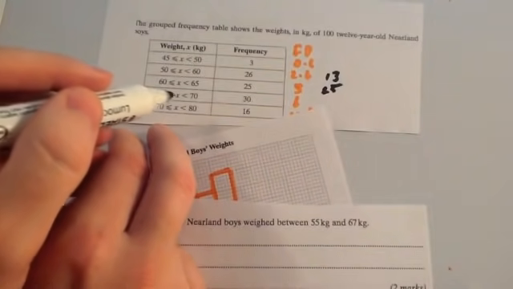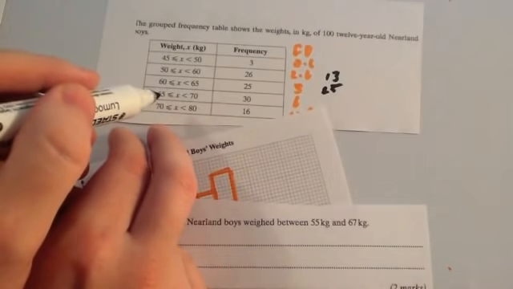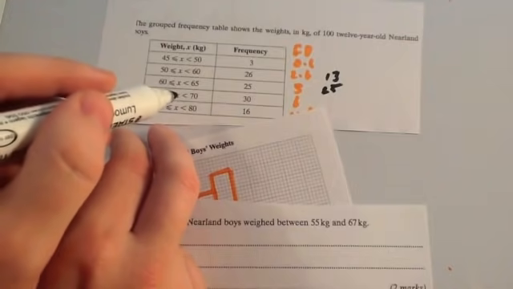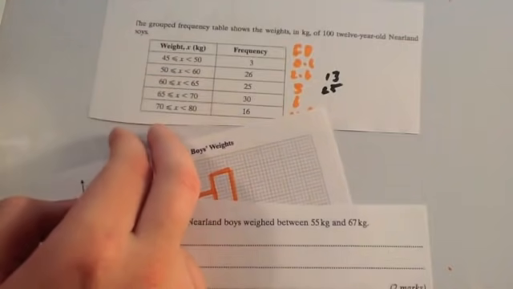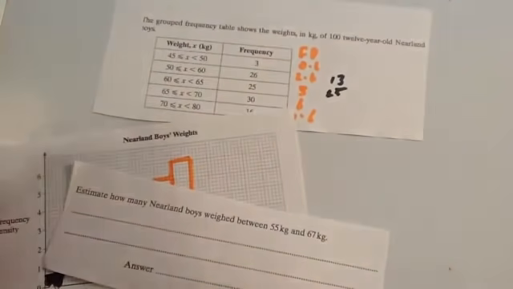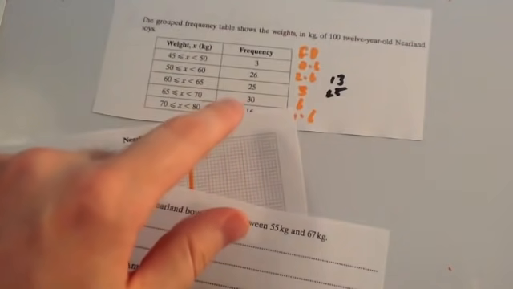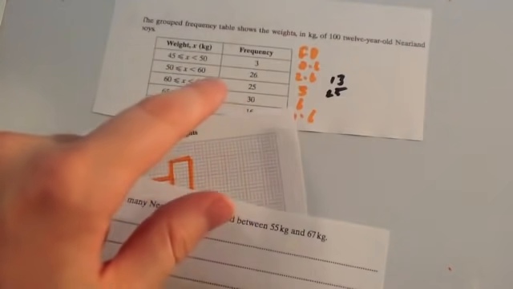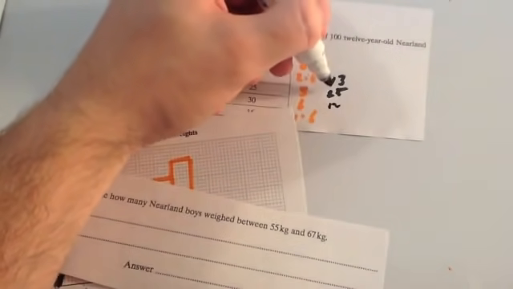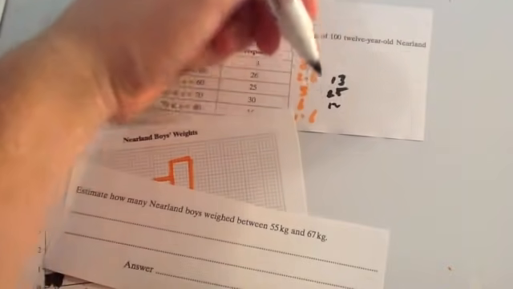Well, from 65 to 67, this group's 5 wide. We want to find 65 to 67, that's 2 across, so that's 2 out of the 5, which is 2/5. So it's just 2/5 of this group. You can do 2/5 on your calculator, or you don't need your calculator: divide by the bottom, times by the top. Divide 30 by 5 and you get 6. Times by the 2 is 12, so you get 12 there, and then you add them together. 13 plus 25 is 38, plus 12 is 50.